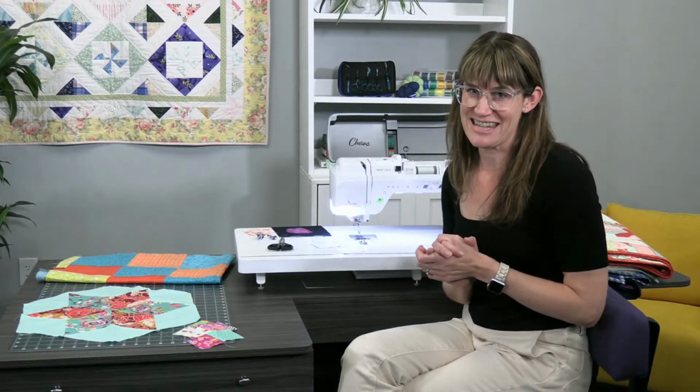So if you are new to quilting, this is a great way for you to learn what some of those words mean and how they all sort of work together. Like, what is the difference between piecing and quilting anyway? What is a dog ear? We're going to cover that today.